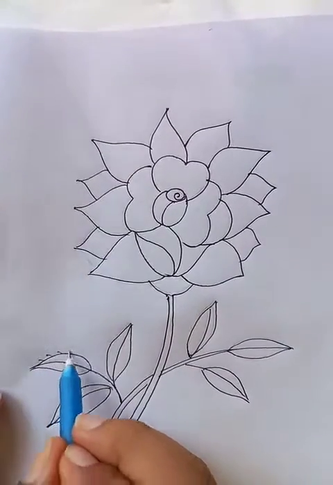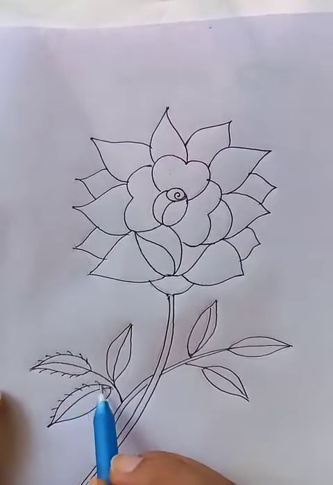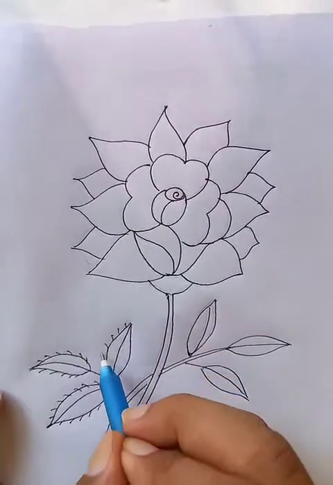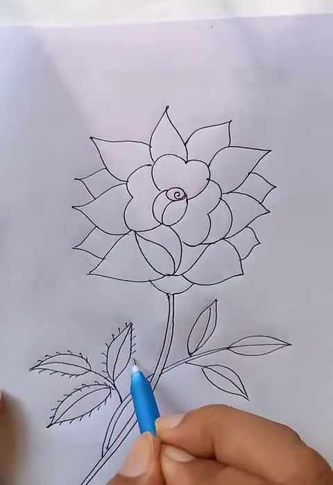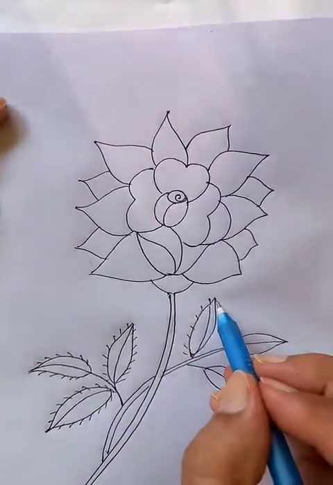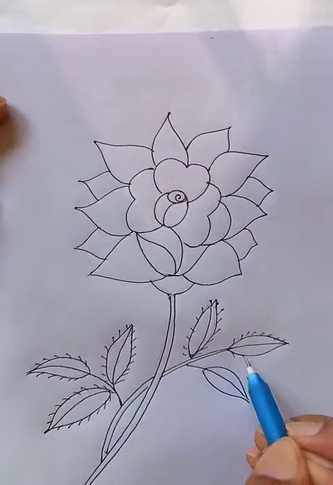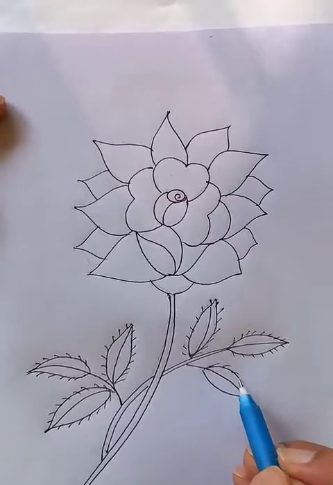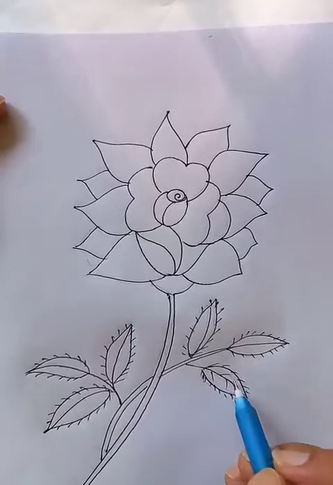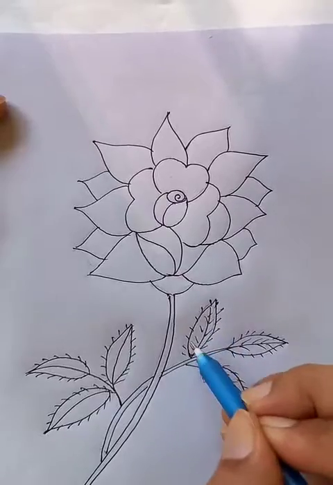Okay, we can put the detailing of the leaves like this. For each one we can do few elaborate works so that the leaves look more realistic. Okay, the detailing on the leaves is almost done. Few segments inside the leaves like this, as you see.